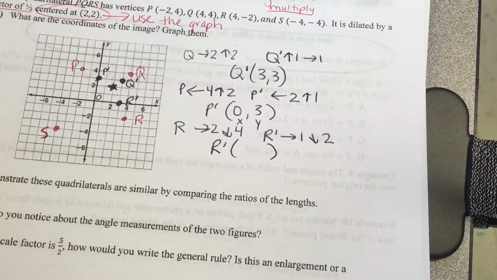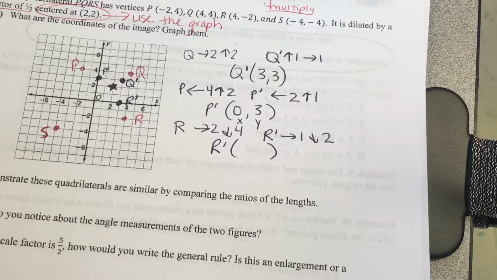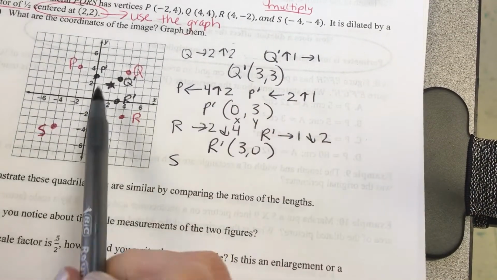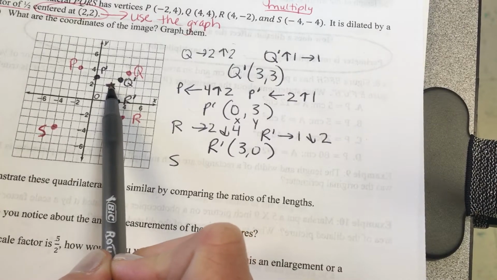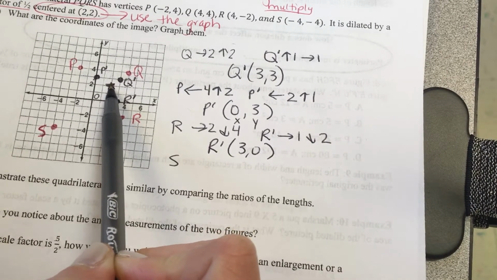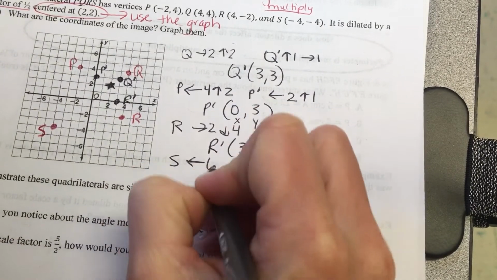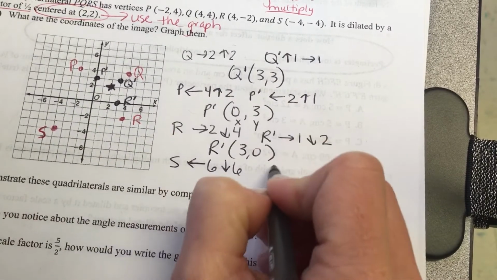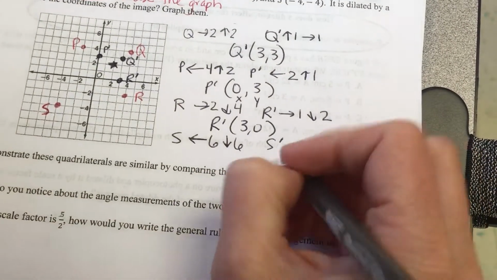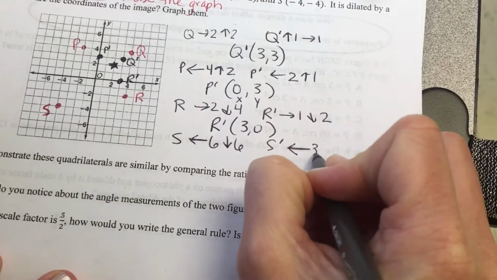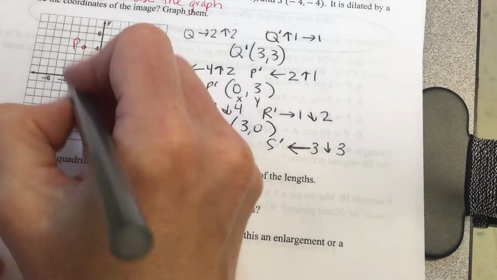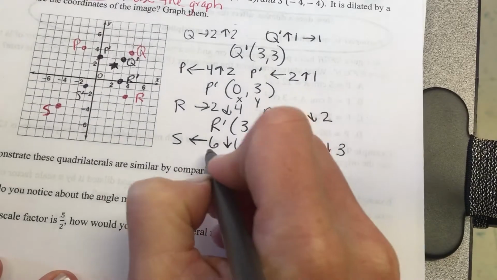All right, what are the coordinates of this one? 3, 0. All right, and the last one. If I start at the star, how do you get to S? Left 6 and down. Is it down 6? I haven't counted. Okay, down 6. So to get to S prime, I go left 3 and down 3, okay? So left 3 from the star and down 3. That puts me at S prime, okay?